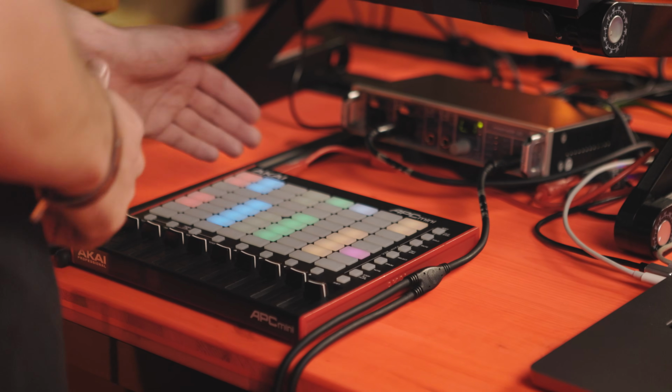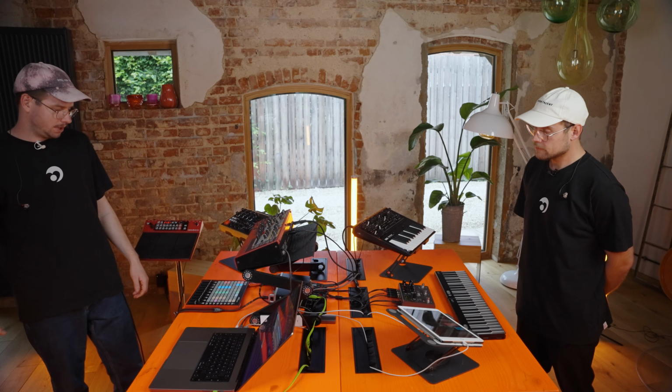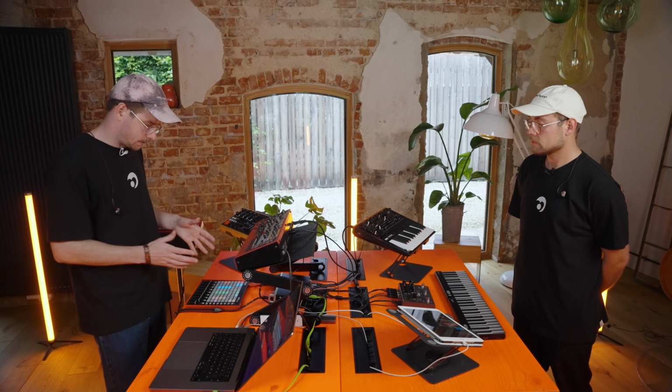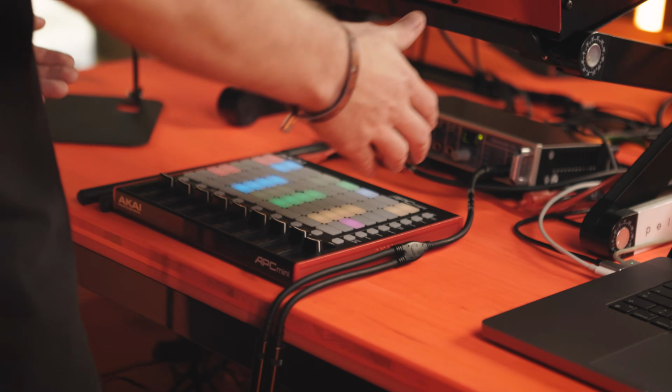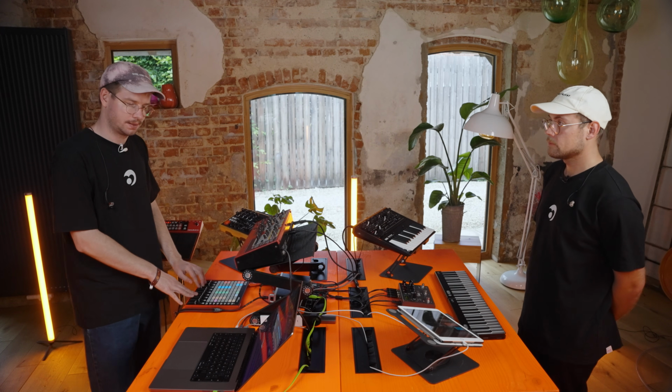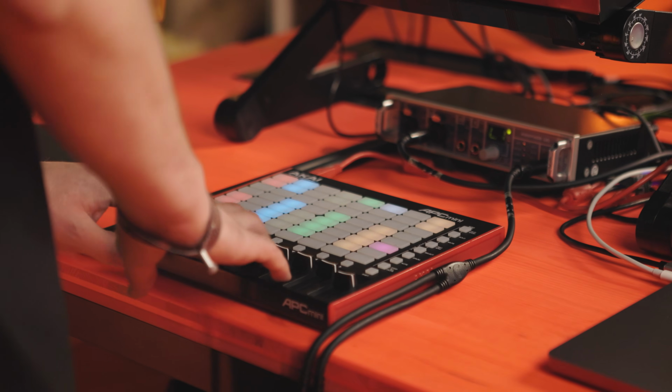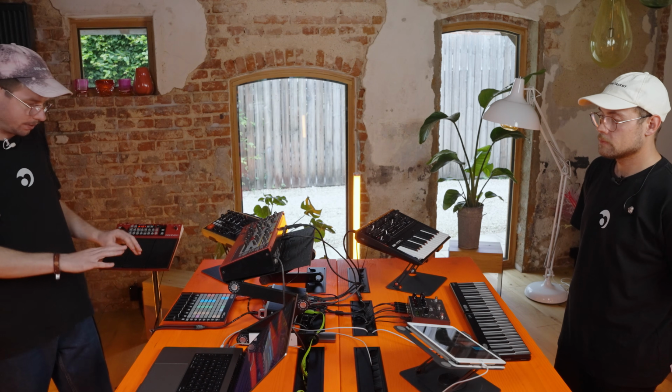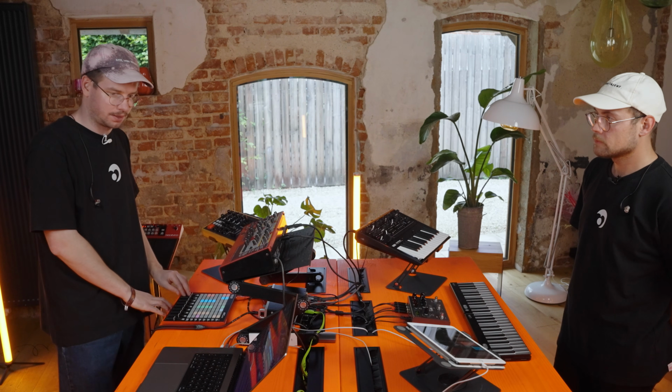So at first, the Akai APC Mini. It's just the perfect tool to trigger all scenes and to make volume changes on different channels. And I would say it's the heart of all the controllers. It's controlling everything in Ableton.